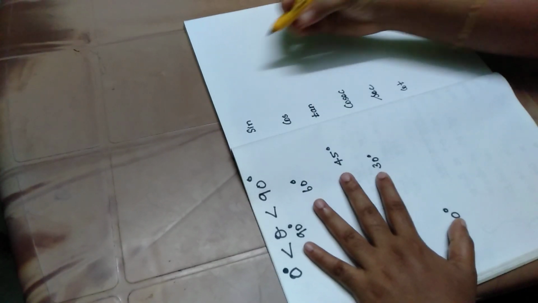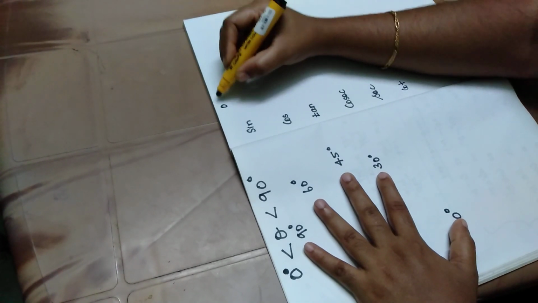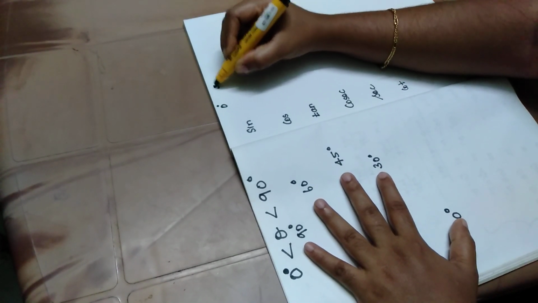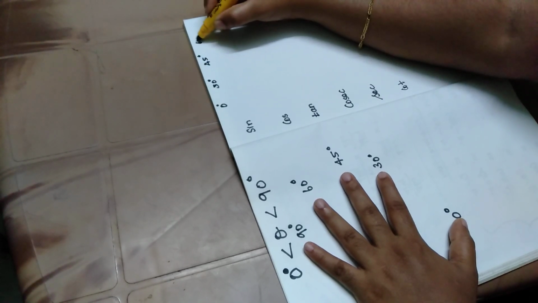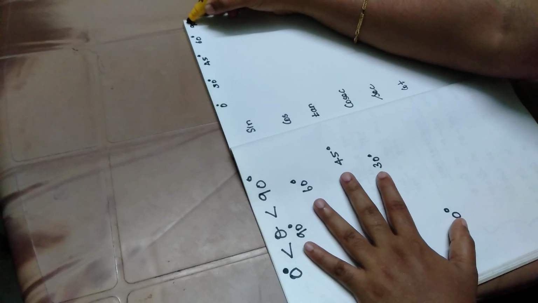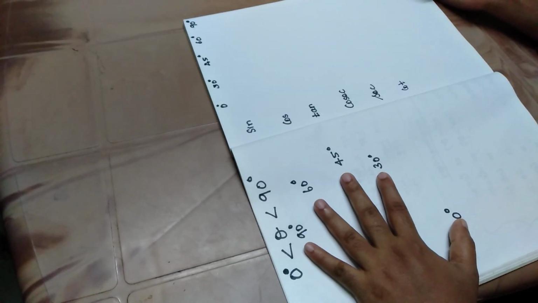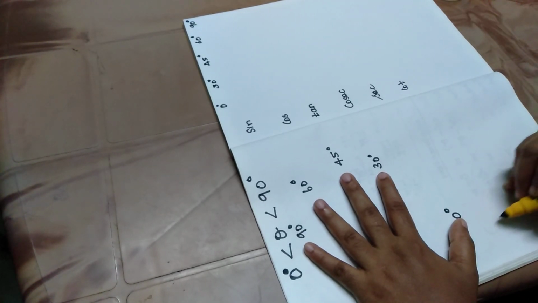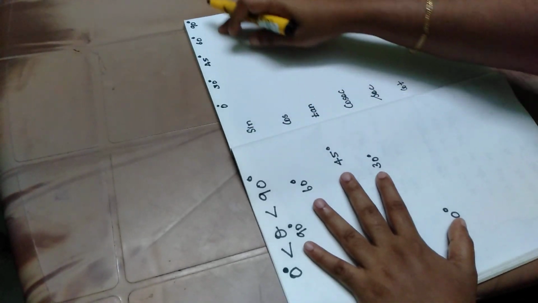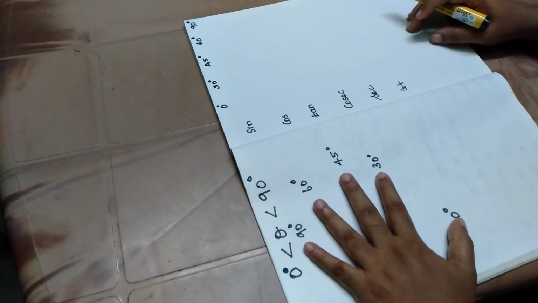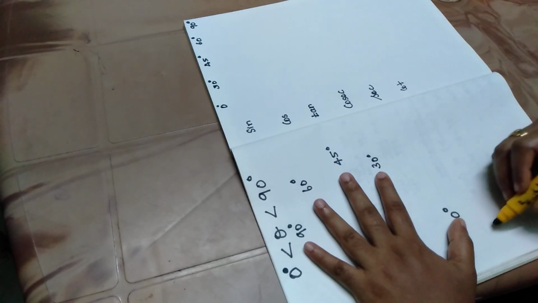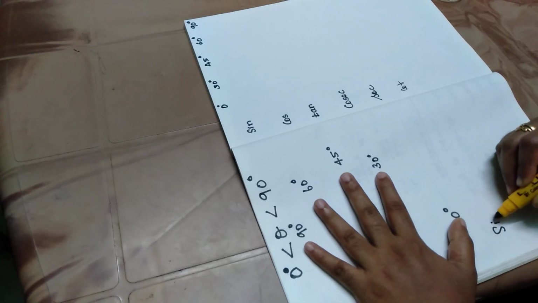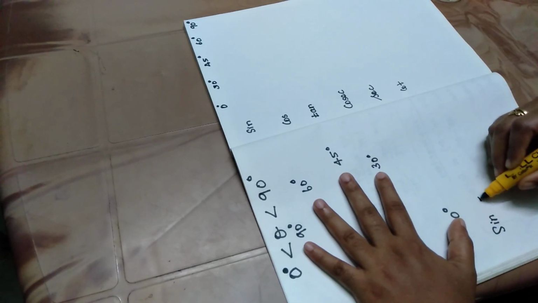We choose 5 angles: 0 degree, 30 degree, 45 degree, 60 degree, and 90 degree. So first, if you find sine theta, the remaining we can write it easily. So first, we are going to learn how to find the sine angle.